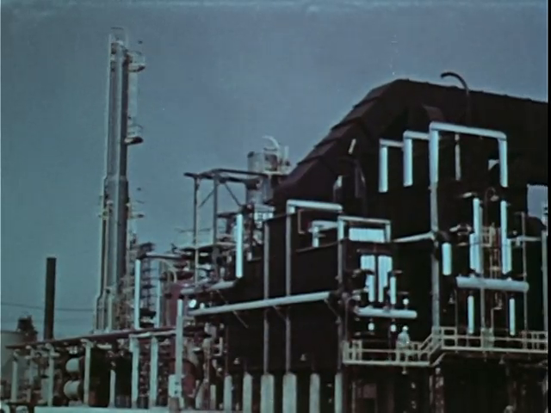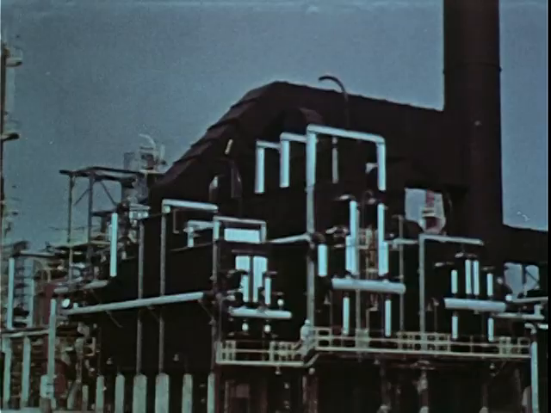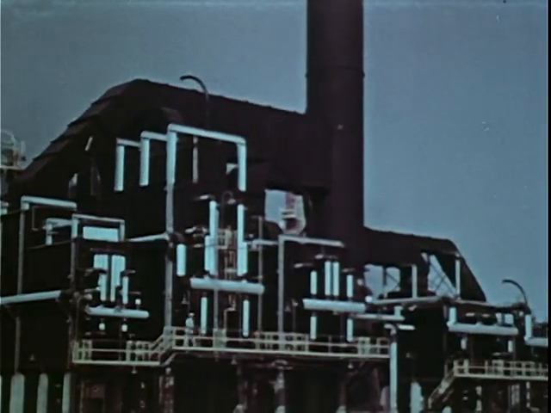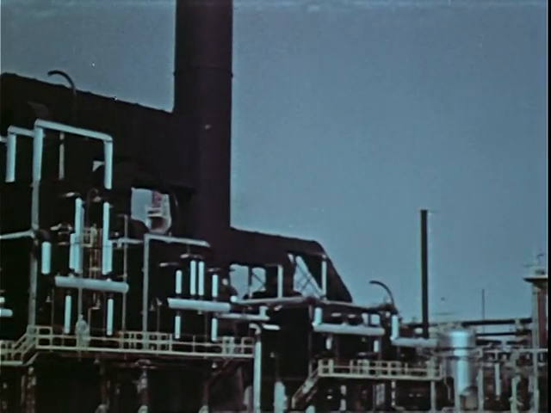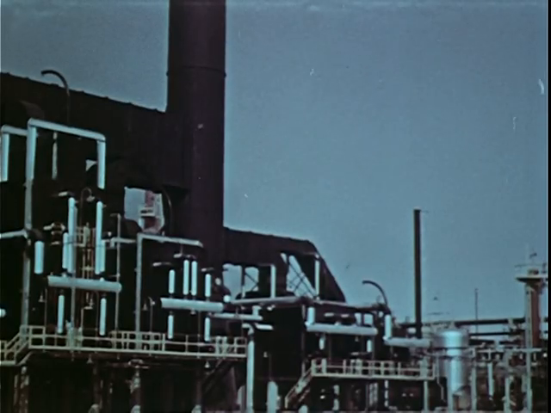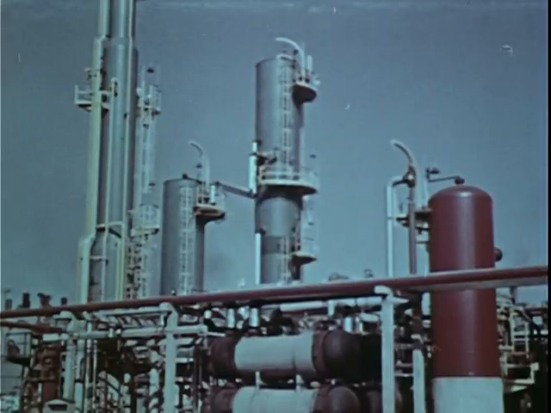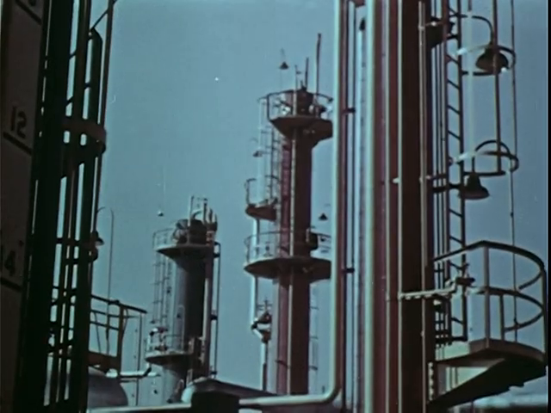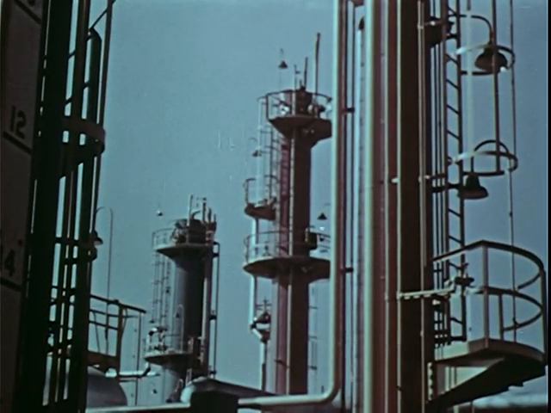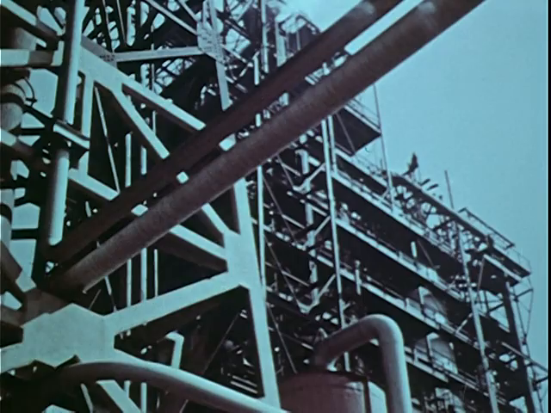One of the latest achievements in gasoline science fashioning is catalytic reforming. It uses a platinum-containing catalyst. Step by step, unit by unit, the art of science fashioning is advanced, continuing progress that has become a tradition in the industry.